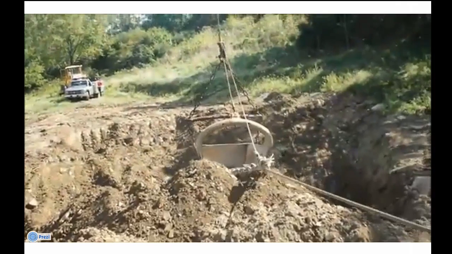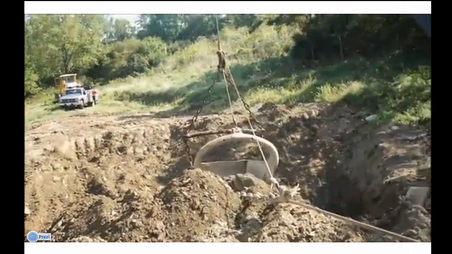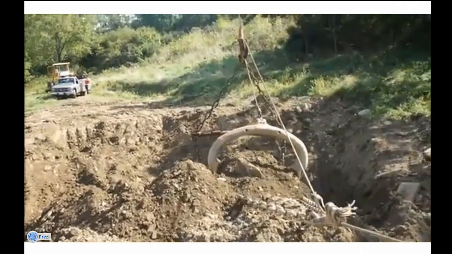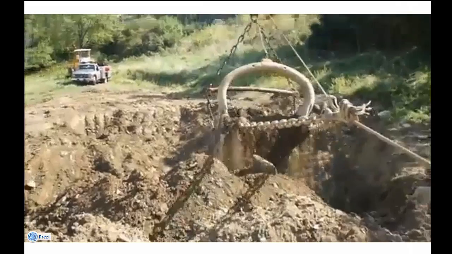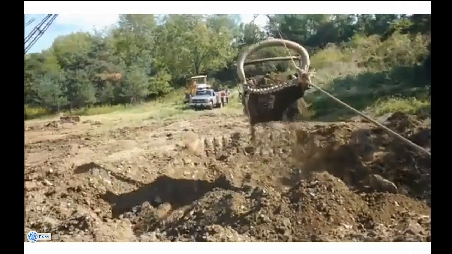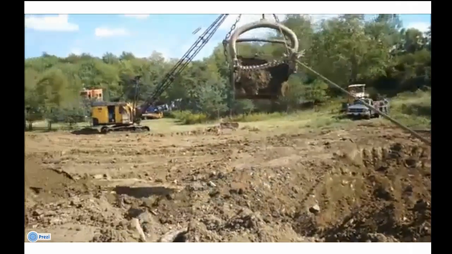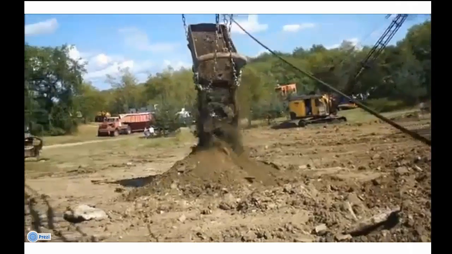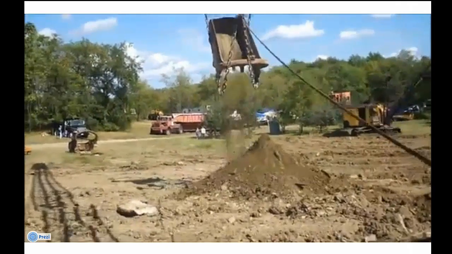Again, another example, this time from sitting inside the cab. Again, the bucket is pulled back towards the machine, filling with material, hoisting it, swinging around into position, and tipping the bucket out and spoiling the material.